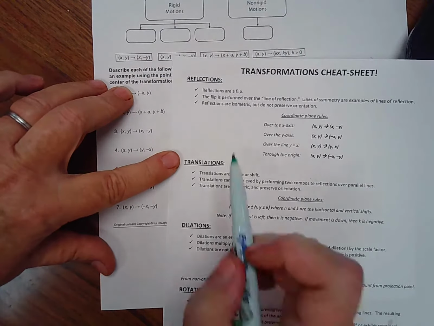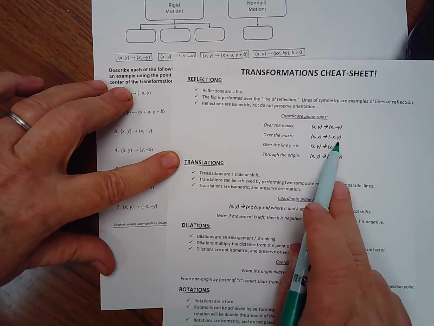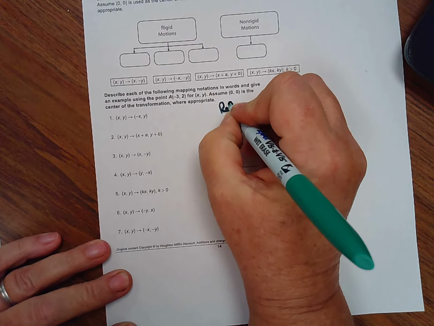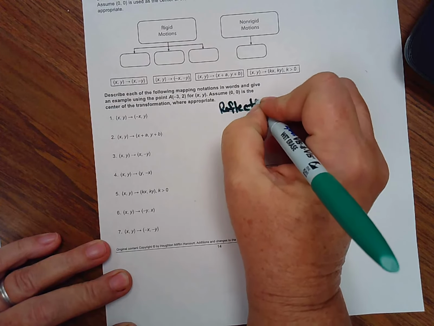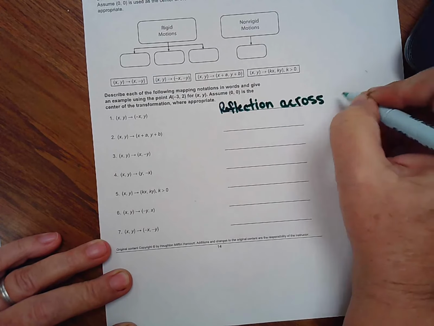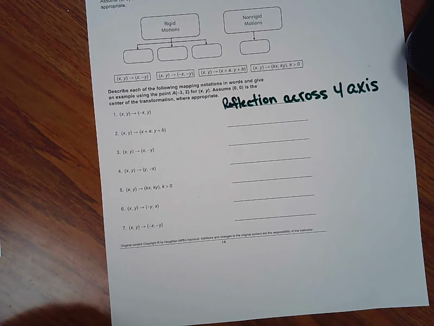And it's a reflection. Reflection over the y-axis is where xy goes to -xy. So that's my answer for the first one. Reflection across the y-axis.